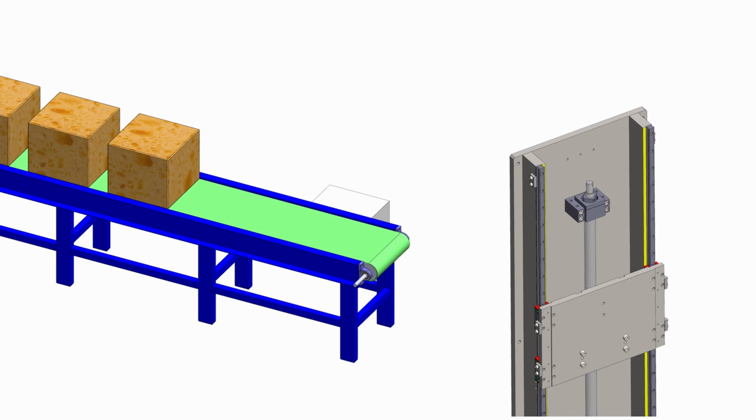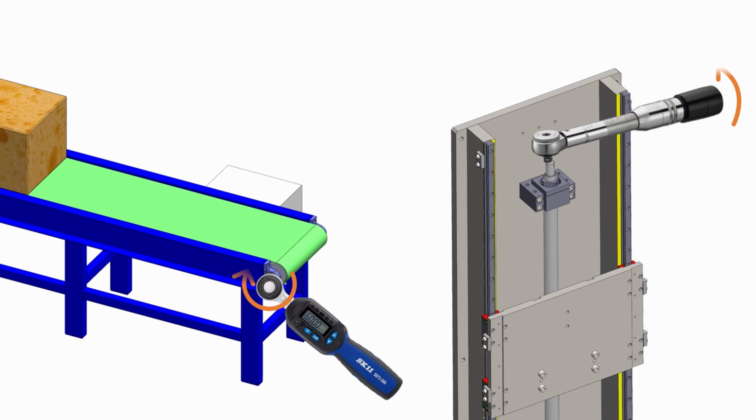Or if the machine is physically available, then we can directly measure the load torque using a torque wrench. For example, in a belt conveyor or ball screw linear actuator, if we slowly rotate the driving shaft using a torque wrench, the torque measured just before the system starts moving is the load torque.